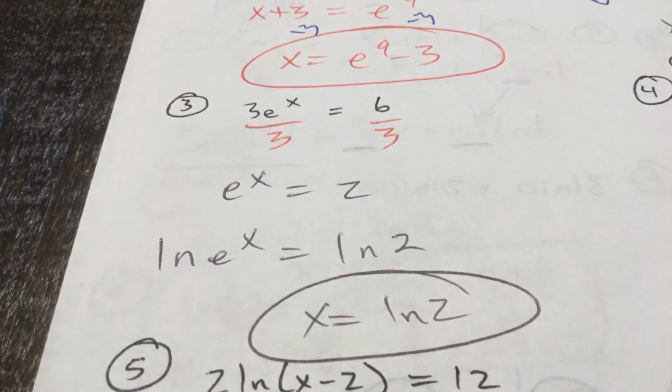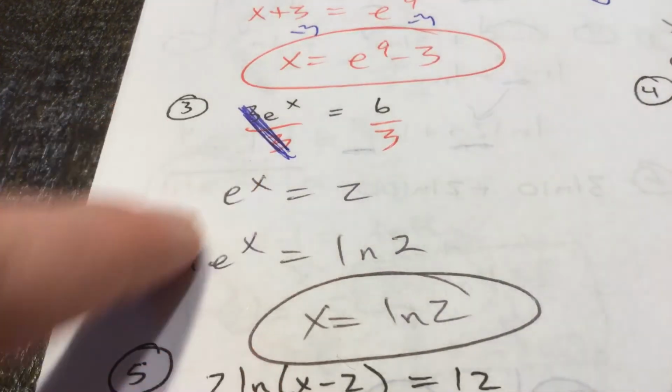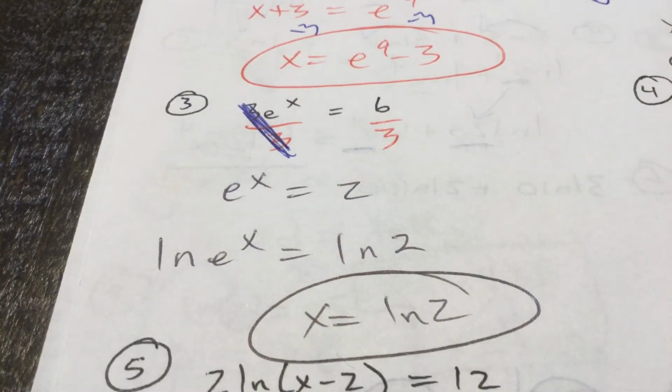Number 3, I got e, but first off, I got that 3 that I got to get rid of. So I divide both sides. One pause as I let out the beast. I'm making a video, buddy. I'm making it pretty hard.